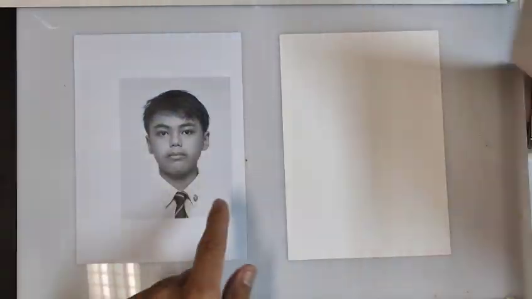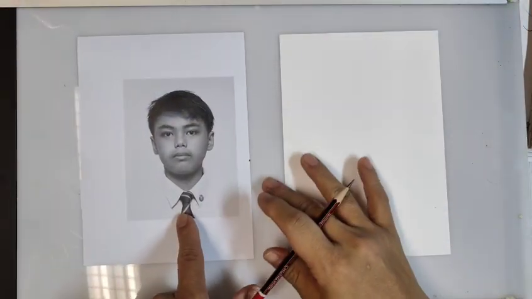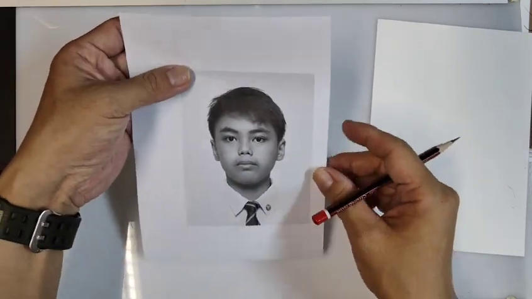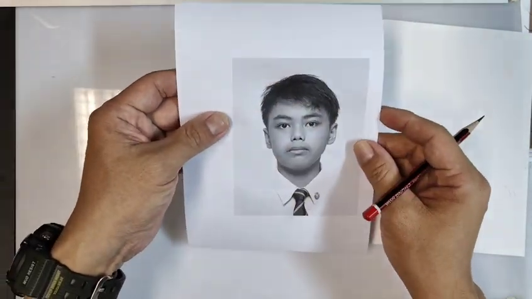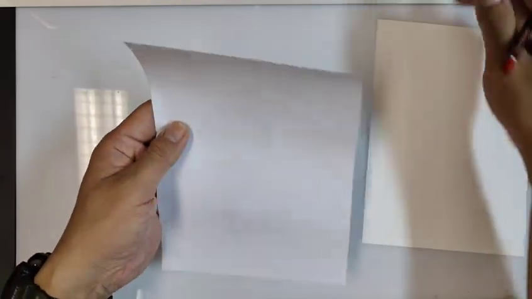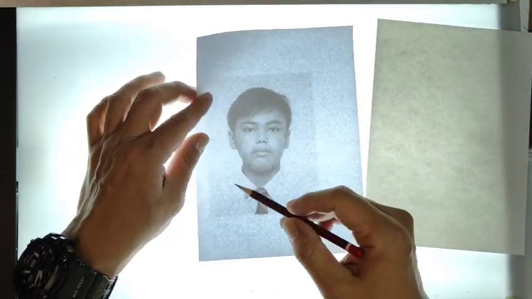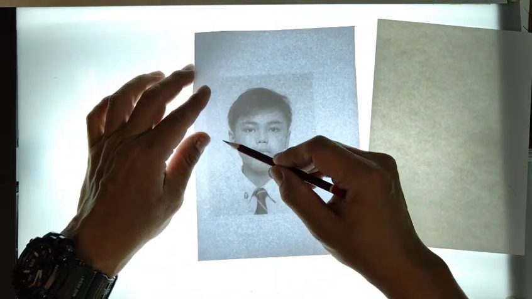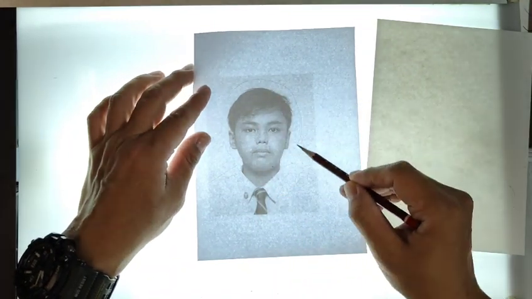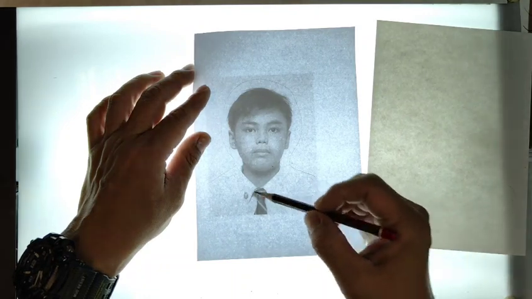Okay, so what you're going to do is you're going to have this piece of work, right? I want you to put this in front of a light and flip the paper around. So through the light, you should be able to see your image, right? I want you to quickly just draw an outline that's more than the image outline.